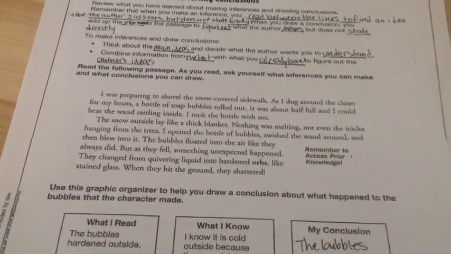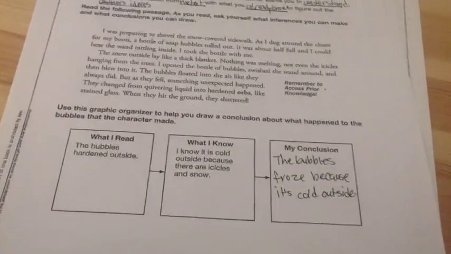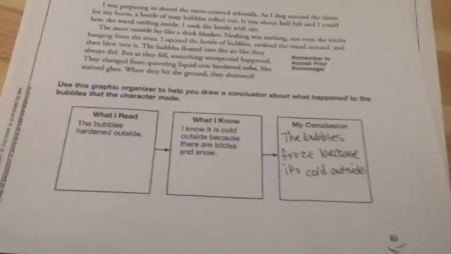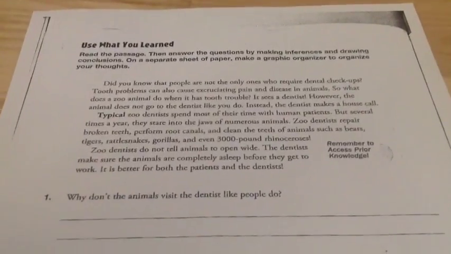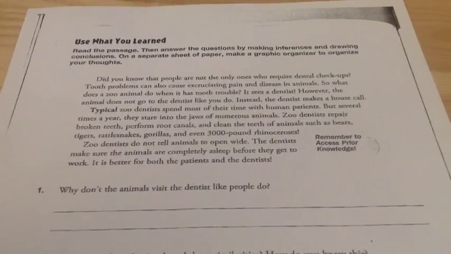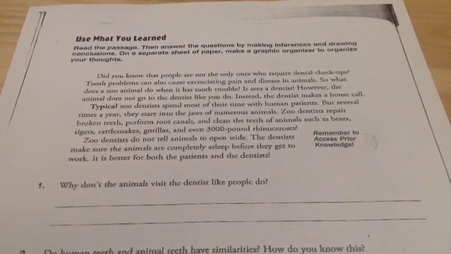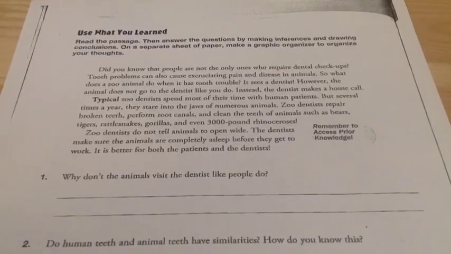So we just drew a conclusion about what happened to those bubbles. The author never told us that the bubbles froze, but we were able to draw a conclusion that that's what happened using our prior knowledge of knowing what happens when it's cold outside. Okay, let's go ahead and turn the page and use what we learned. So let's read the directions first. Read the passage, then answer the questions by making inferences and drawing conclusions. On a separate sheet of paper, make a graphic organizer to organize your thoughts.